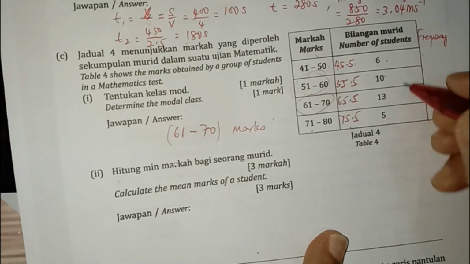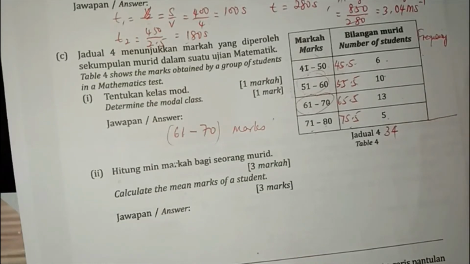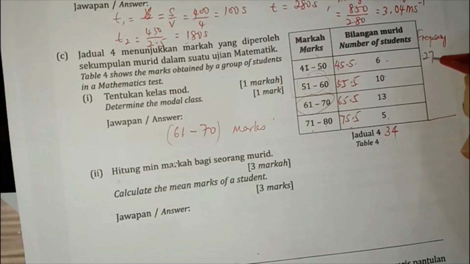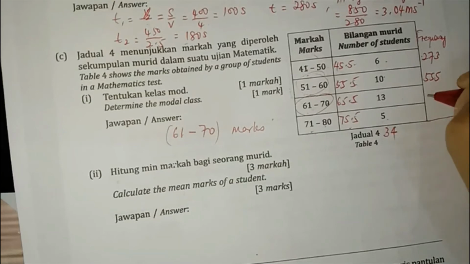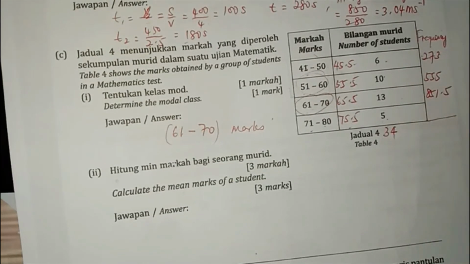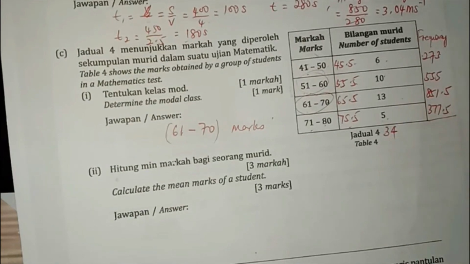Here is 16, 29, 34. Okay, so you need to calculate that. It is 273. Okay, so you just total up.